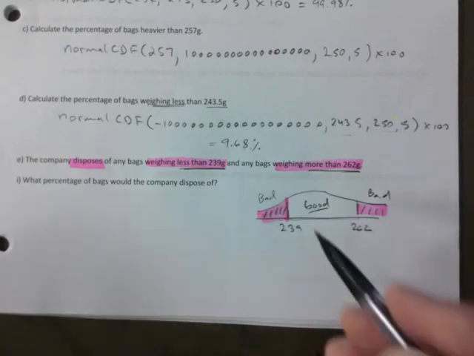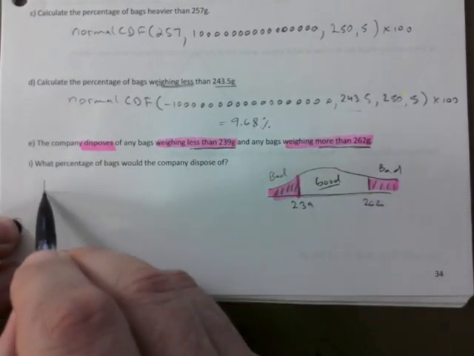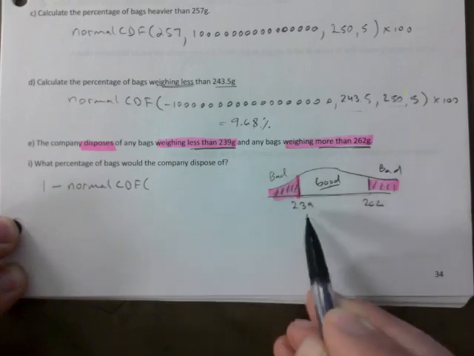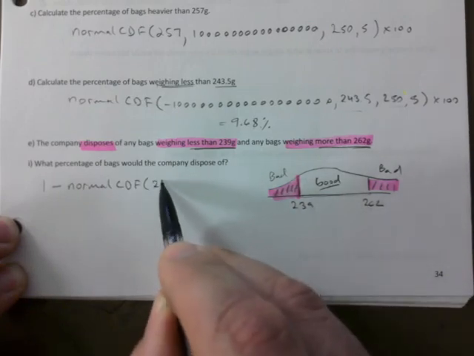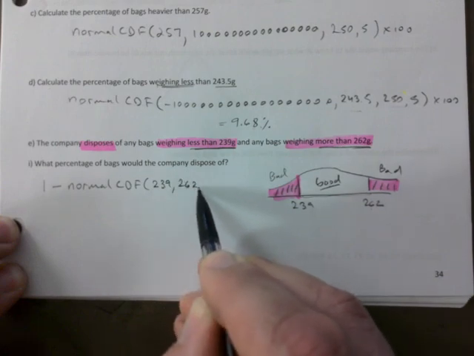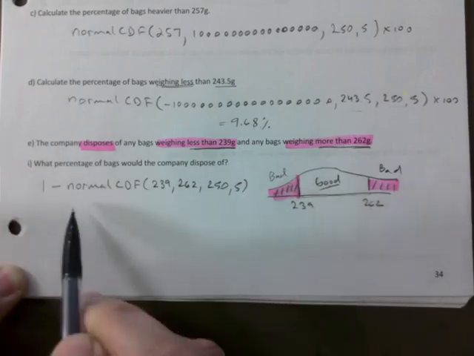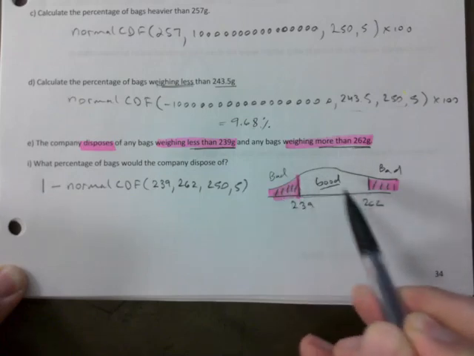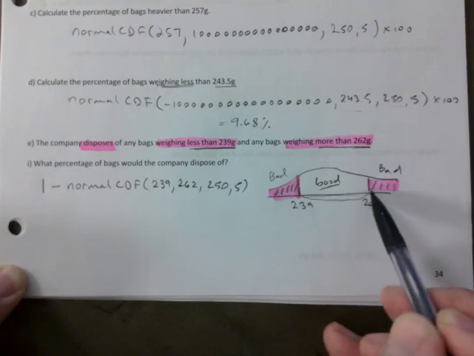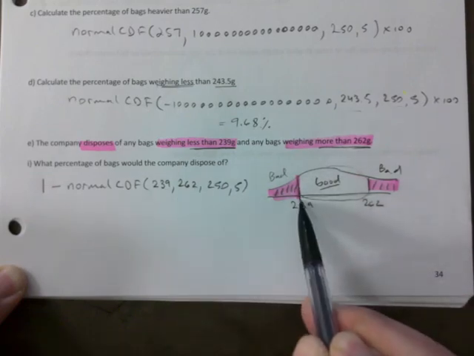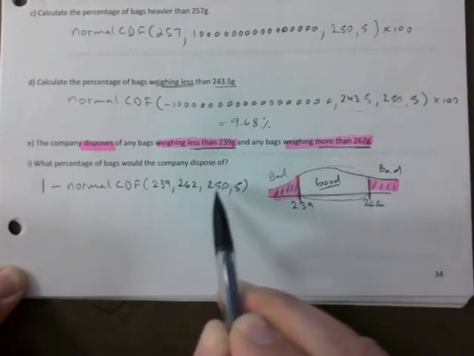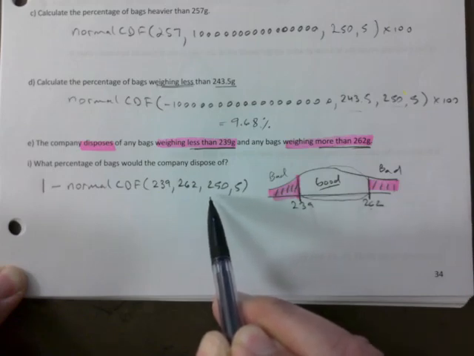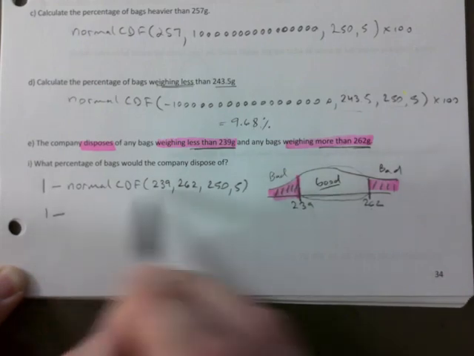So you have 2 options here. My preferred method is 1 minus normalcdf 239 to 262, 250, 5. Why? 1 is the total area under the curve, 100%. I'm going to subtract the good ones, right? Because if I go from 239 to 262, this represents the probability of a bag being good, right? Like it passing.